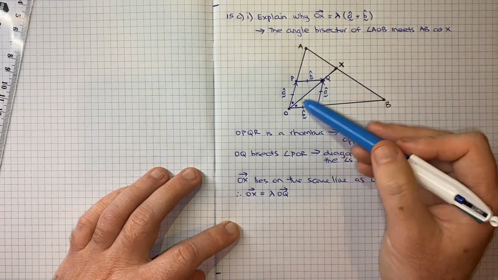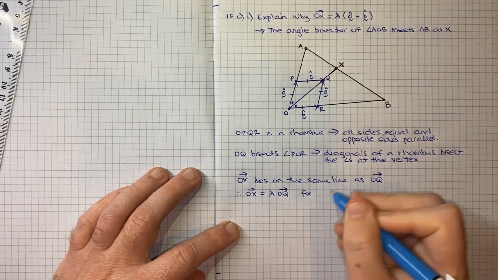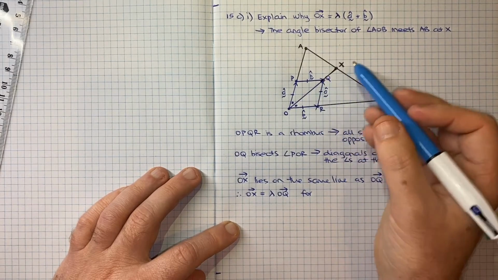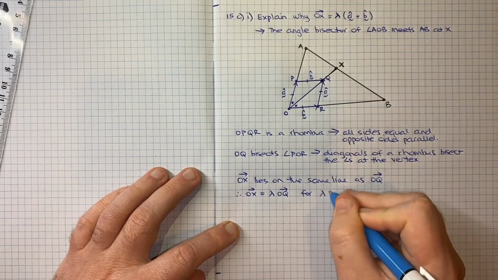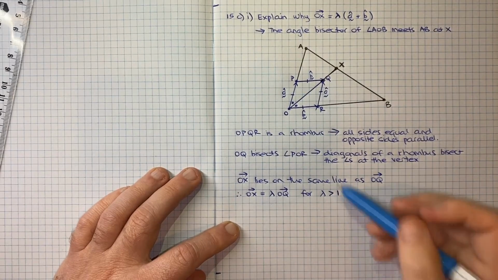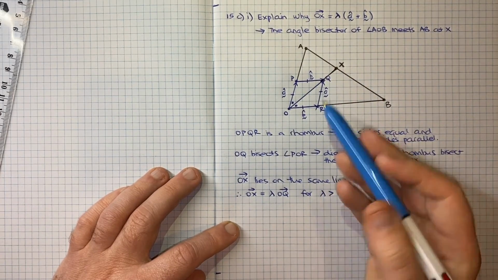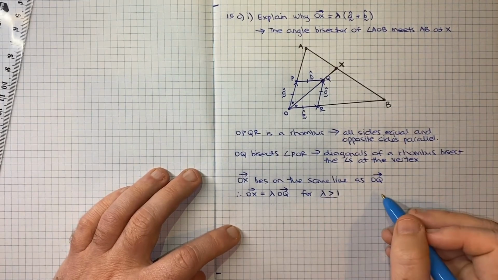And that's basically how we can state the two vectors lie on the same line. In our case, lambda will be some number greater than 1, because OX is longer than OQ. So lambda must be greater than 1 to achieve that. But the value of lambda is not super relevant. That's not really what we're working towards, but it might be helpful just to note that.